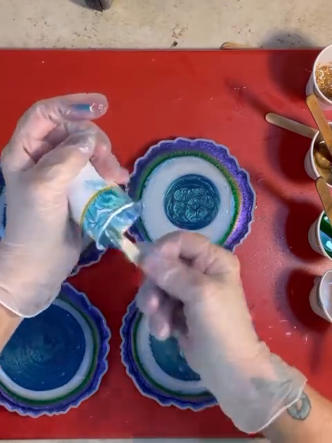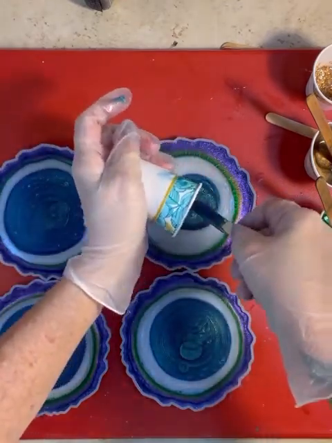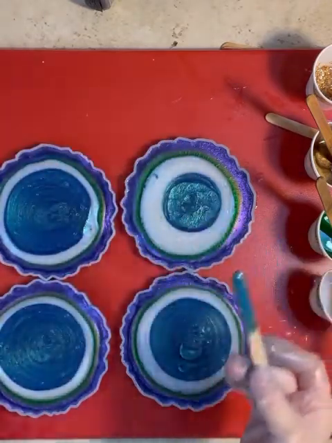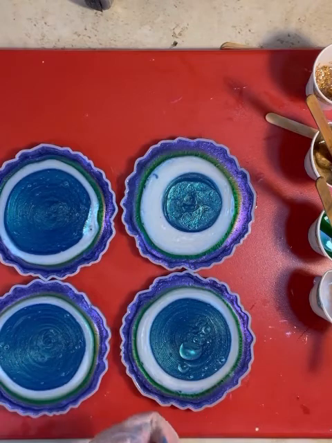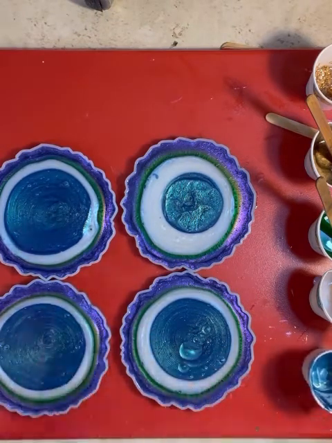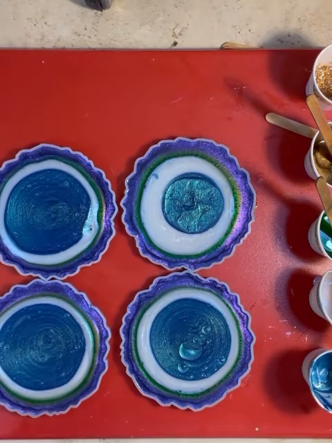These are definitely going to require a top coat unless I can fill them up all the way with clear without totally killing the scene. Or, you know, the design. That's the word I'm trying to get.